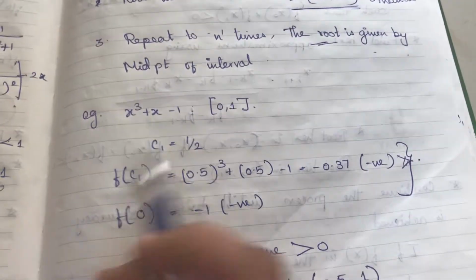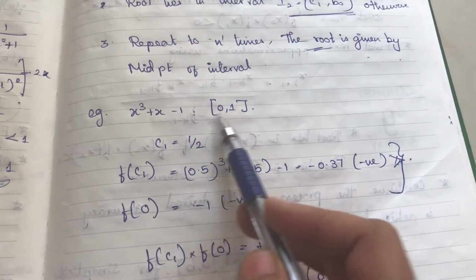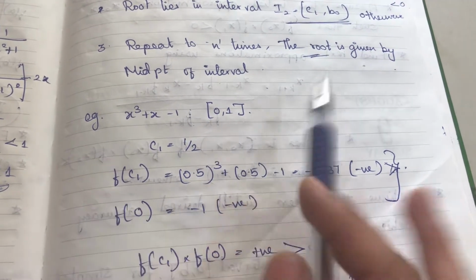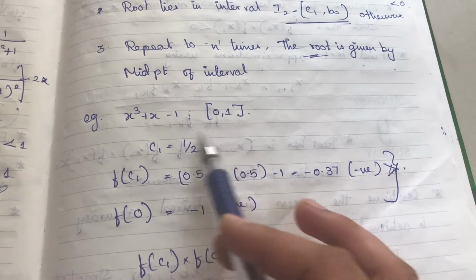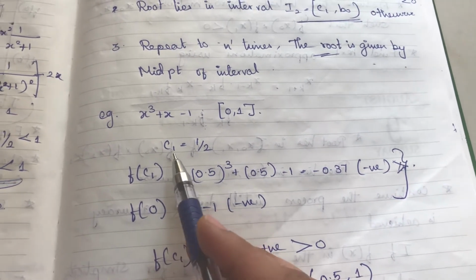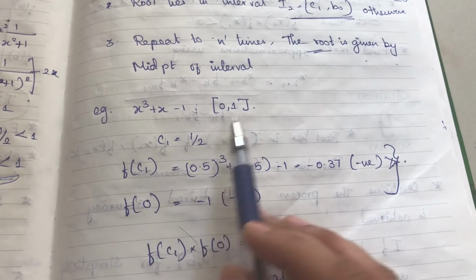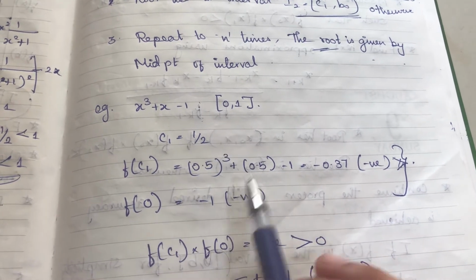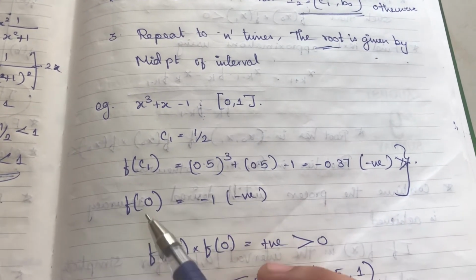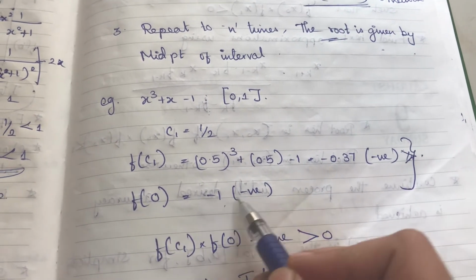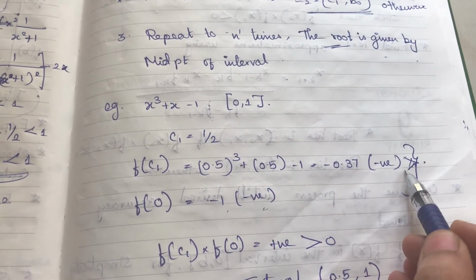For example, they have given x cube plus x minus 1 equal to 0. This is the f of x function. First we need to find C1. C1 means 0 plus 1 by 2, so half. Just substitute C1 and 0 here, and you can see both are negative, right?